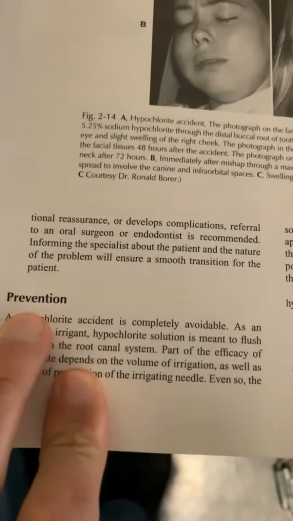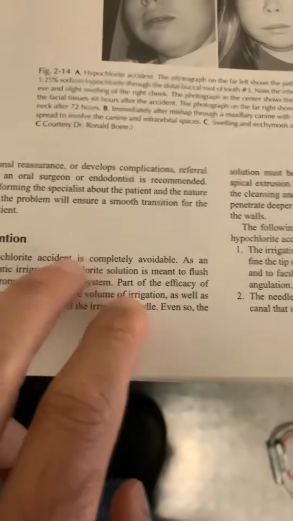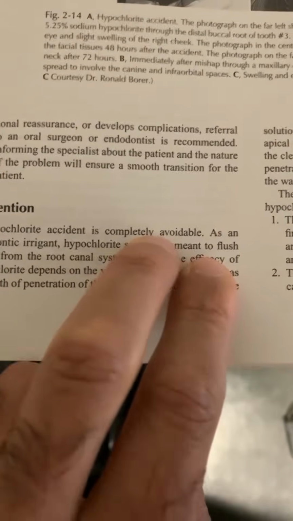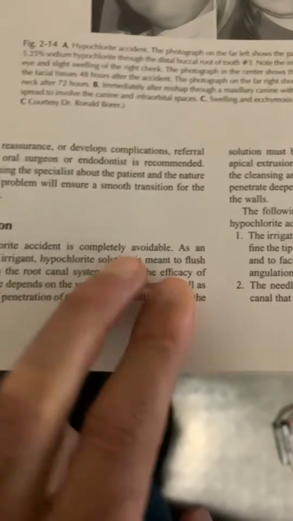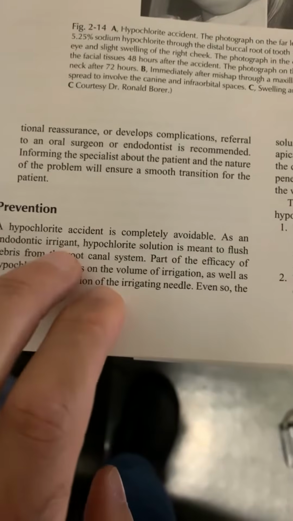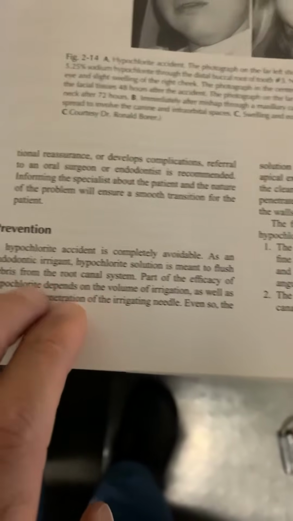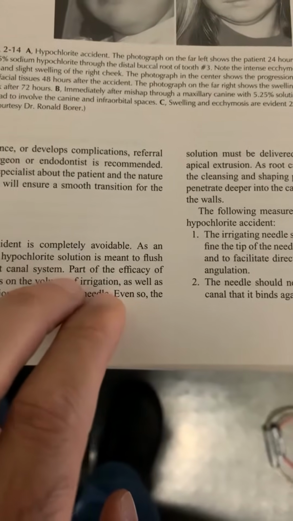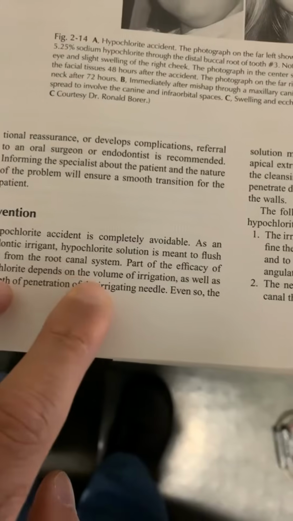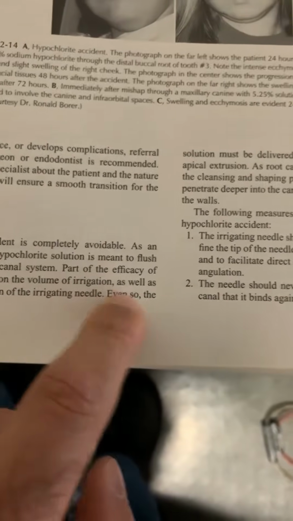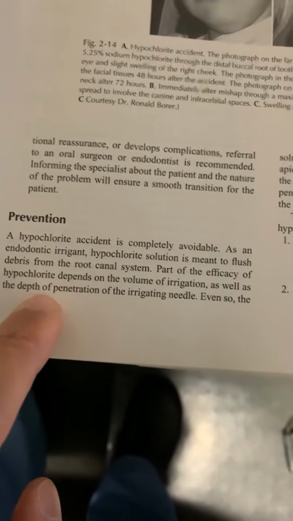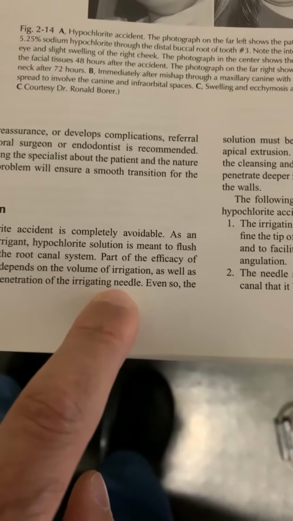Prevention. A hypochlorite accident is completely avoidable. As an endodontic irrigant, hypochlorite solution is meant to flush debris from the root canal system. Part of the efficacy of the hypochlorite depends on the volume of irrigation, as well as the depth of penetration of the irrigating needle.